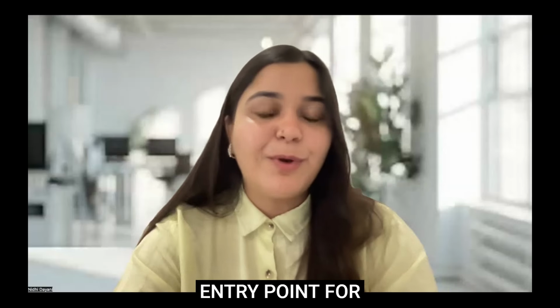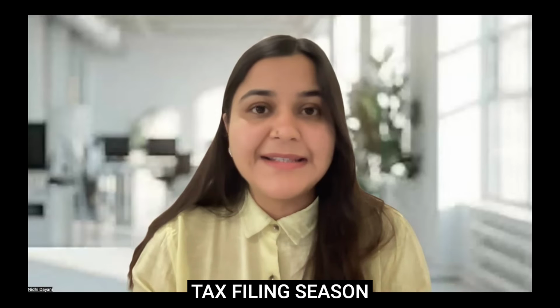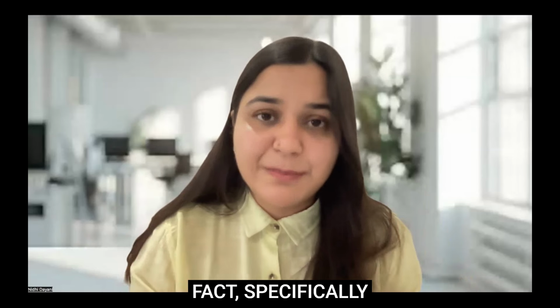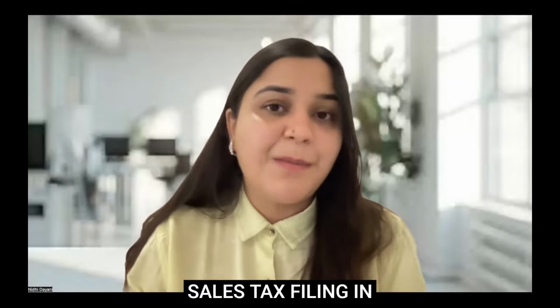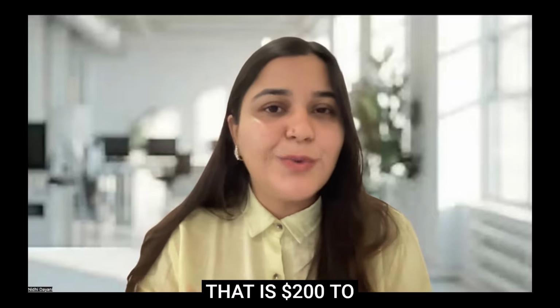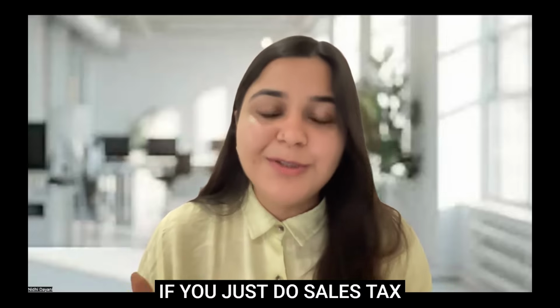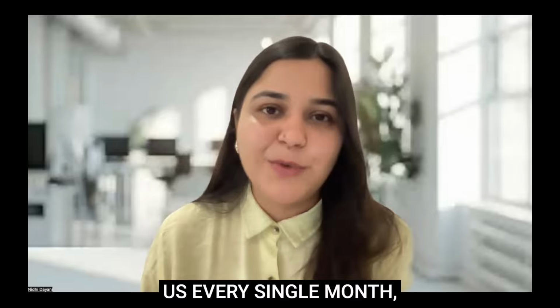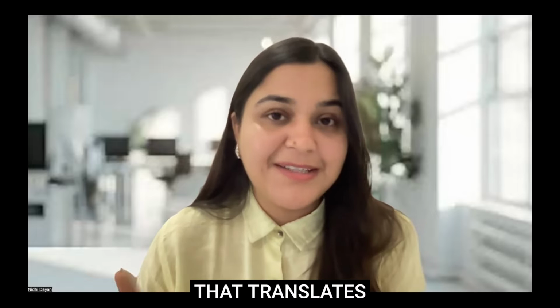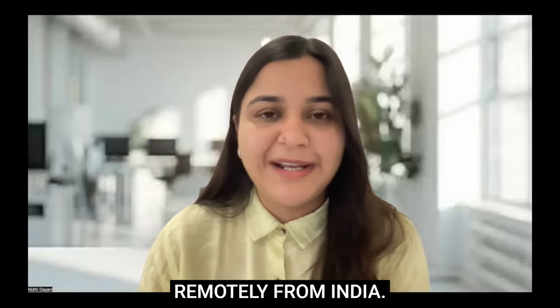It's a great entry point for Indian accountants and bookkeepers. Tax filing season is nearing, and in fact, sales tax filing in Massachusetts for larger businesses happens every single month. That is $200 to $250 per client per month that you could be looking at. If you just do sales tax for 10 clients in the US every single month, that translates into 2,000 US dollars per month that you could be earning remotely from India.